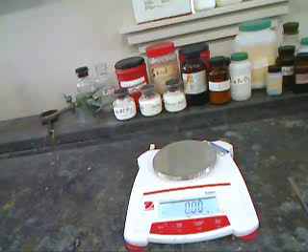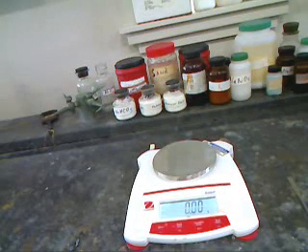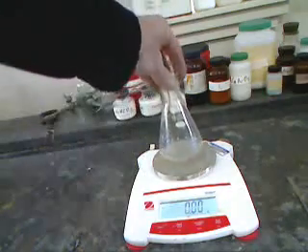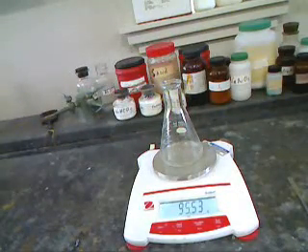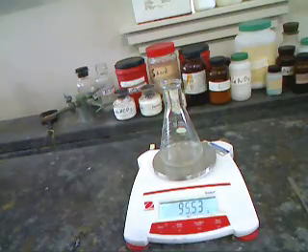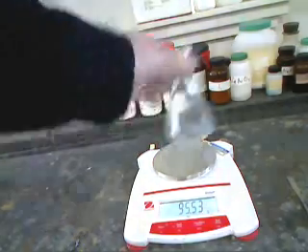As the last step of the experiment, we need to get the full volume of the flask. We're going to do that easily by just weighing the flask and then filling it to the top with water.